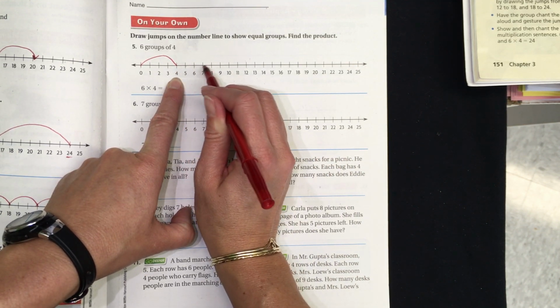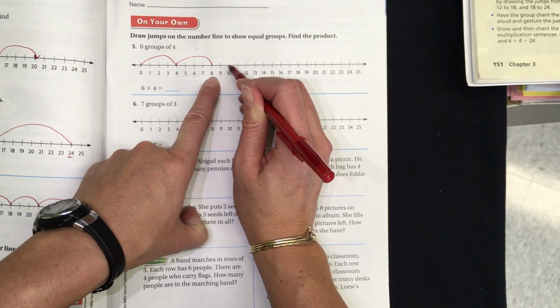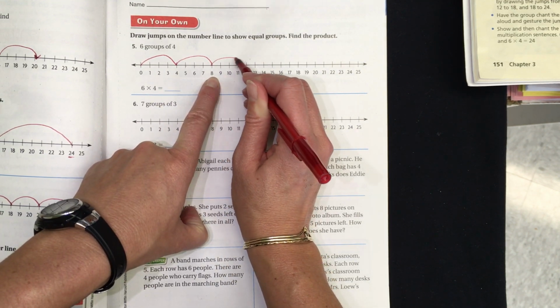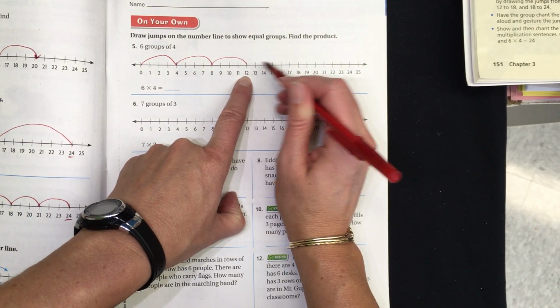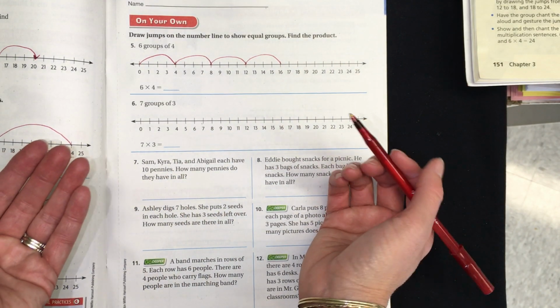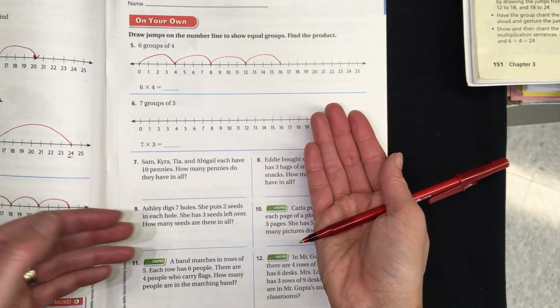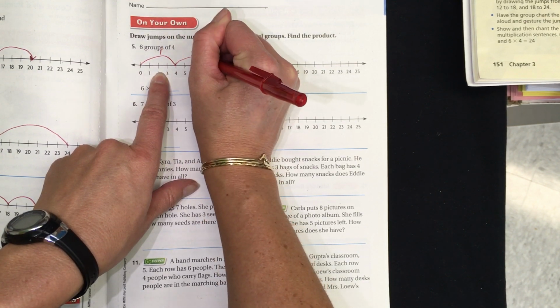1, 2, 3, 4. 1, 2, 3, 4. 1, 2, 3, 4. Now, sometimes you're going to maybe be like, oh my goodness, I lost track of how many times I'm jumping. What you could do is do a little mark.